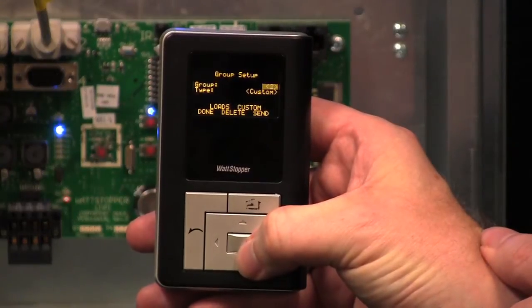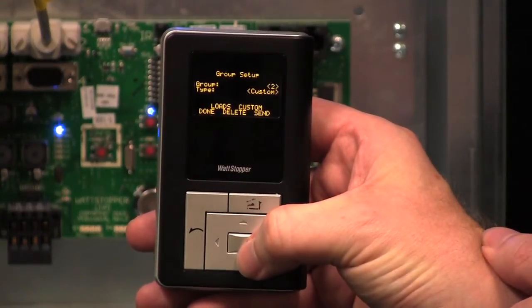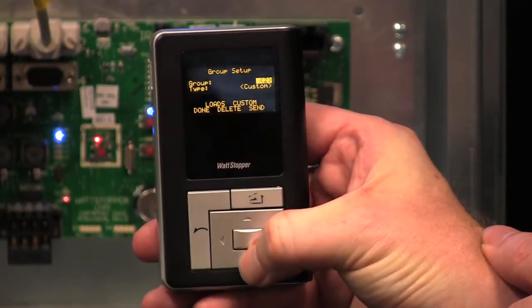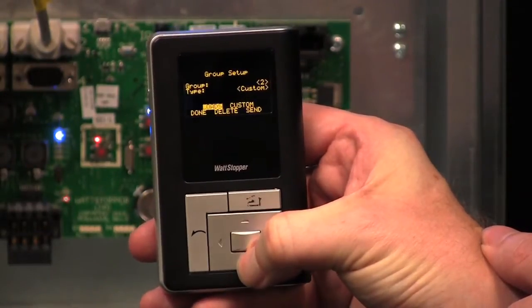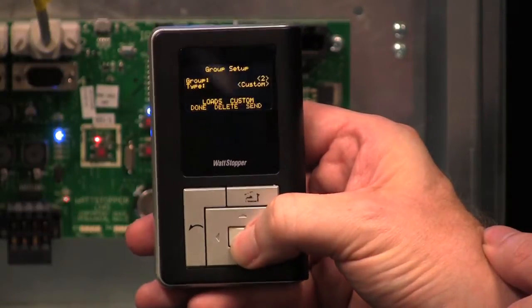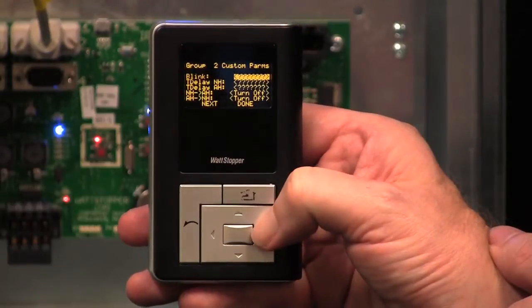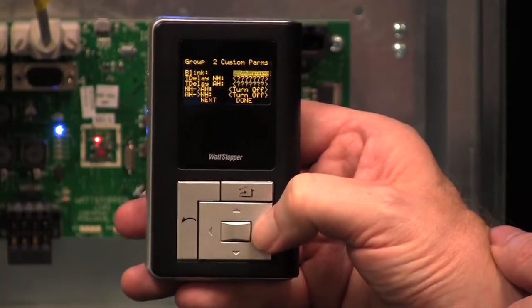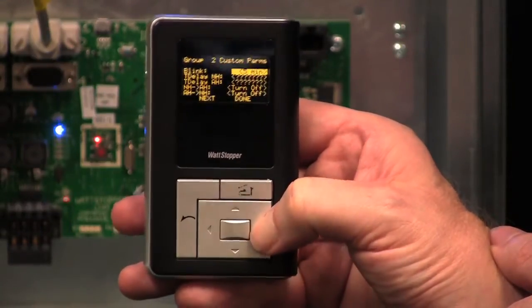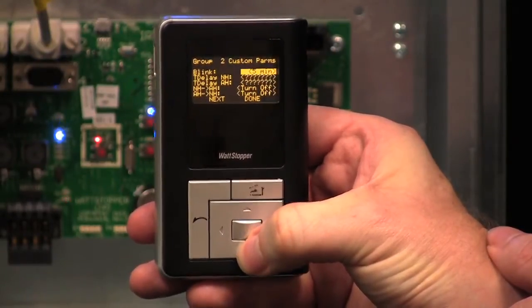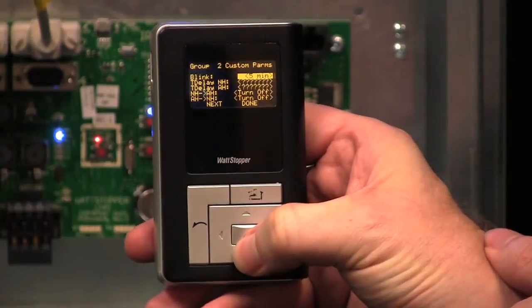The second part of setting up the group is to say what we want to have happen during normal hours and after hours. We're going to go down. By leaving this in custom, we have an option here where I can actually say what I want it to do for everything that shows up. So for blink warning, we're going to say yes, and we're going to put 5 minutes. This means that 5 minutes after an off cycle, the lights will blink, come back on, and 5 minutes later will go off.